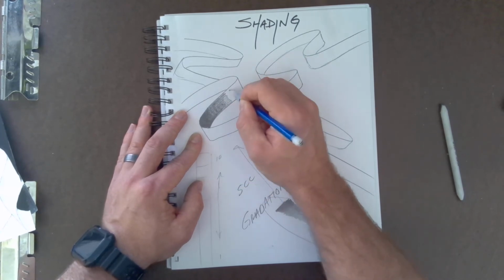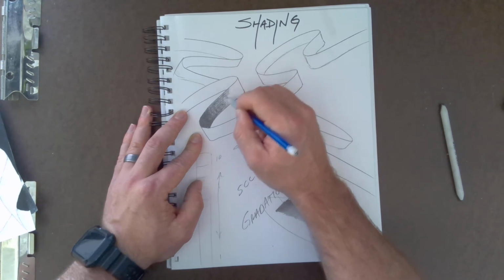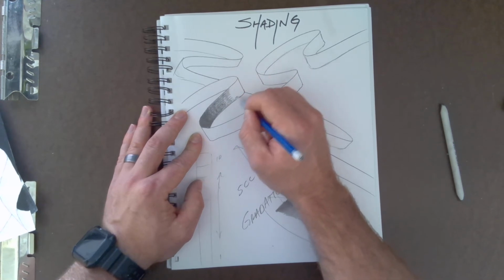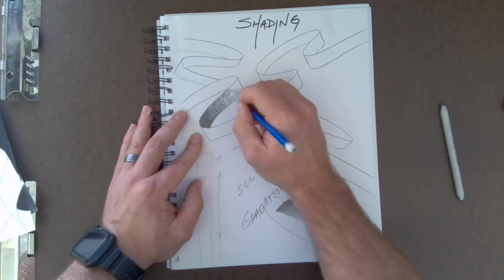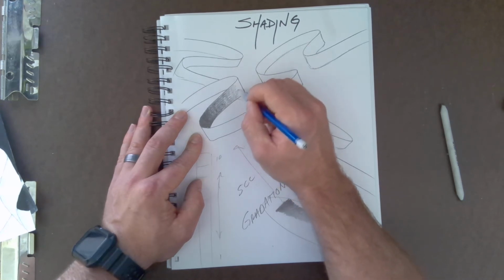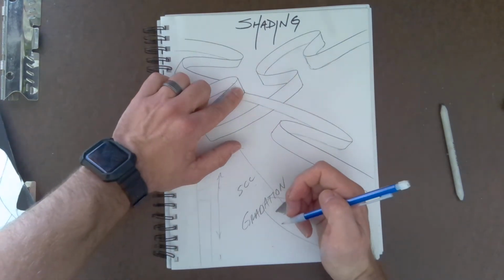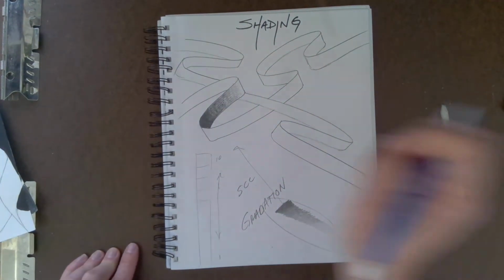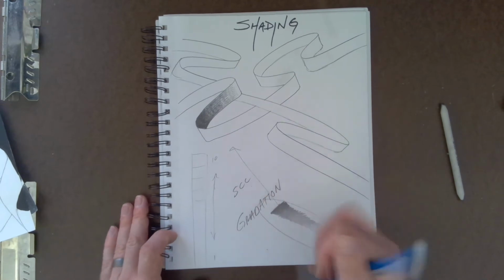I'm kind of going a little too fast, but I want to end up at a 1 value right before I get to the edge. Then I'm actually going to leave this part white because that's where the light's going to hit it and it's going to cast a reflection.